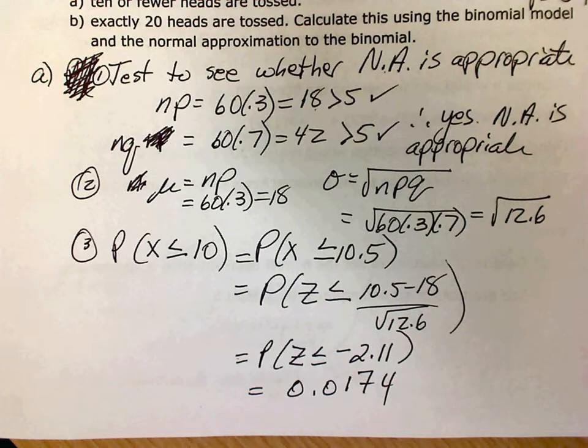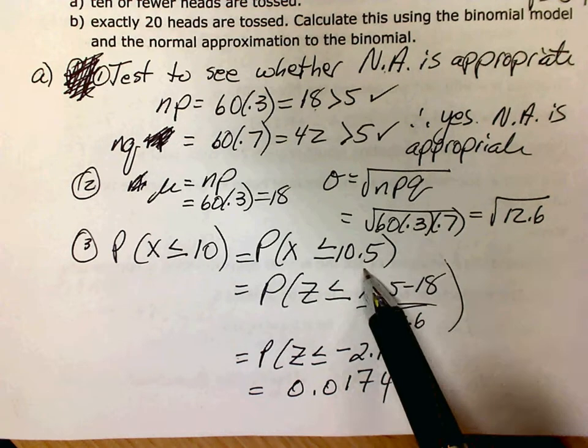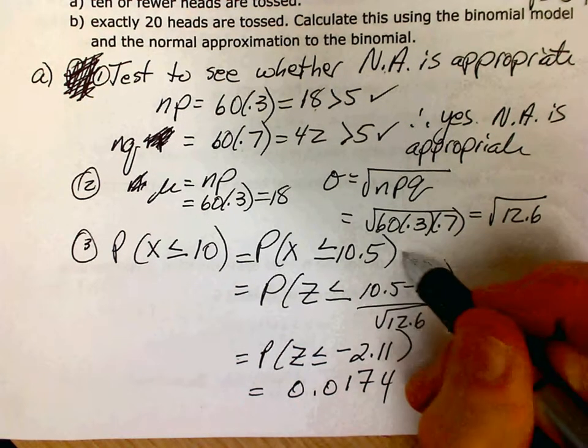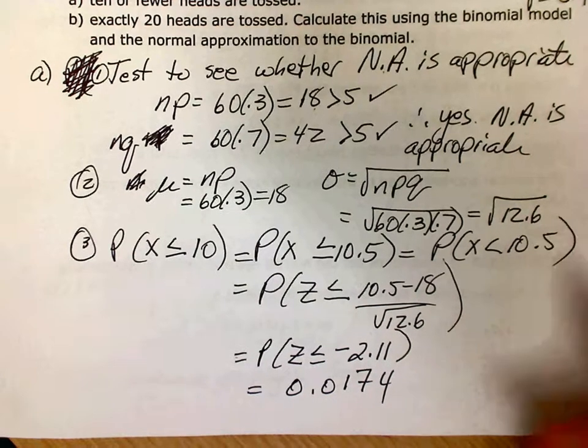Right, so you said P of x smaller than or equal to 10 becomes P of x smaller than or equal to 10.5. Can we just write smaller than 10.5? Yeah, this is equal to, because the area under a single point is 0, so it won't affect anything.